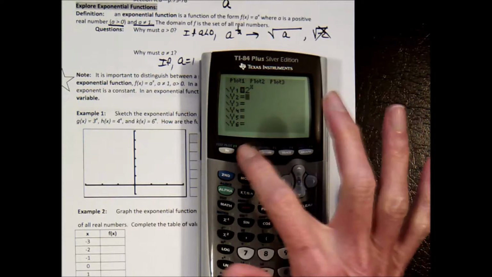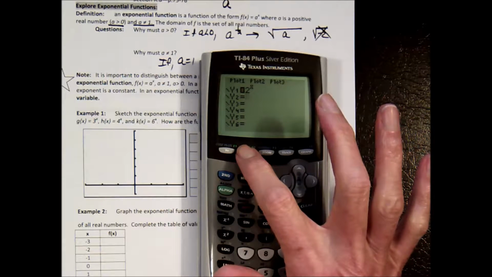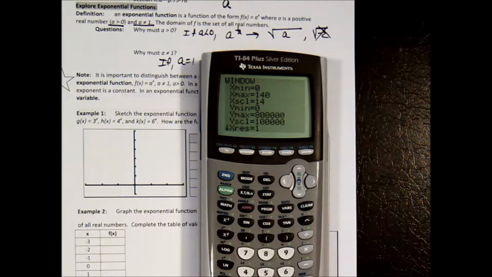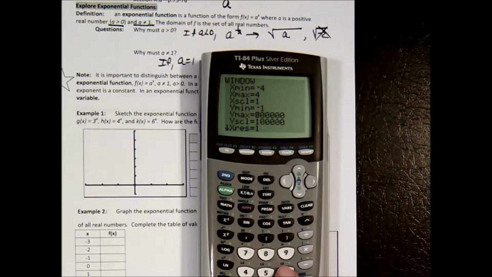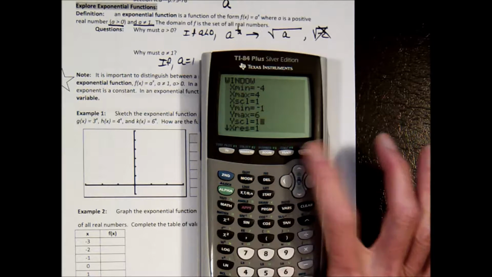Now let's set our window. Let's go in and together set the window. Let's set x min at -4 and x max at +4. The scale at 1. I don't know what yours is, but yours may be something close to this. Mine was for something different, so it was very different. Y min at -1, Y max at 6. So I'm just using this for the sketch here. And for Y scale, we're going to count by ones. Let's hit graph now.